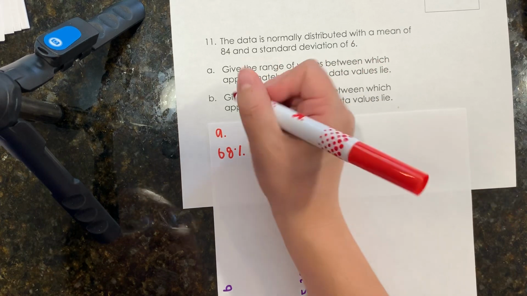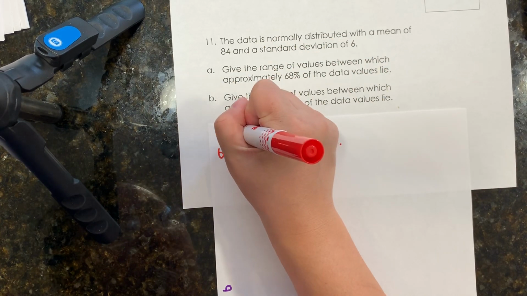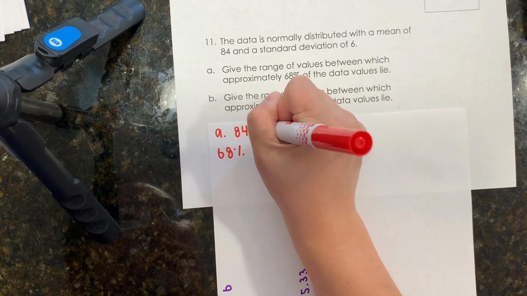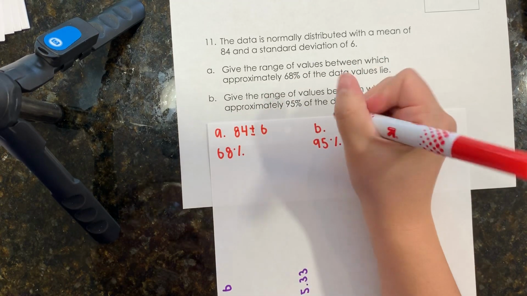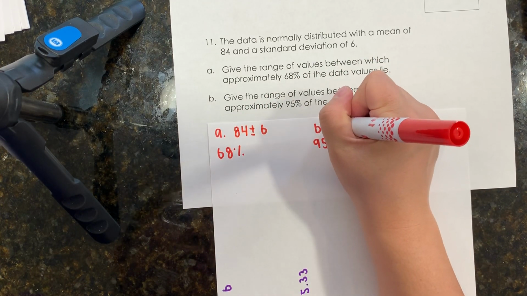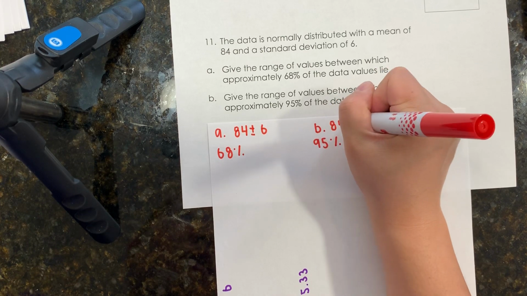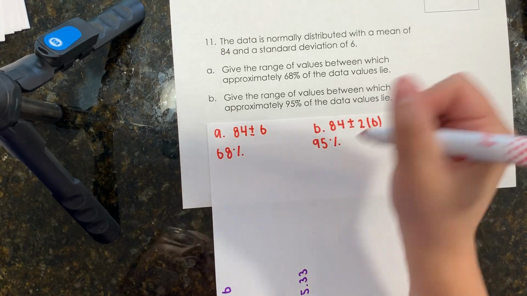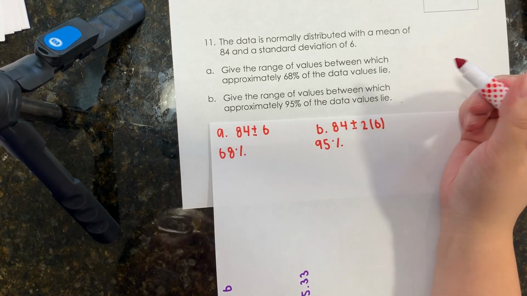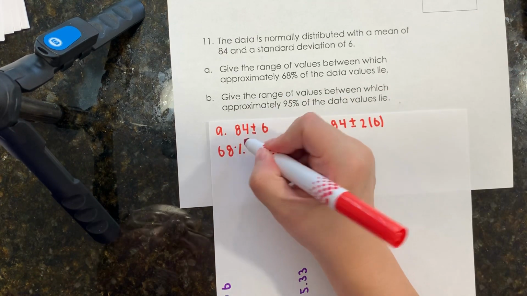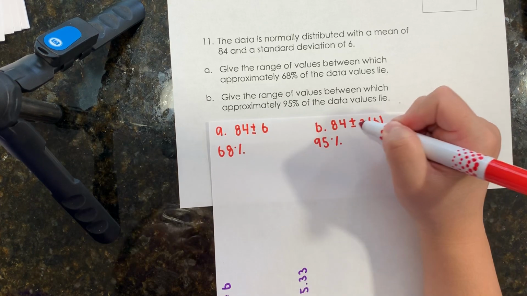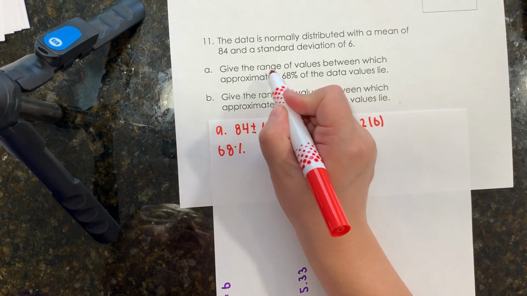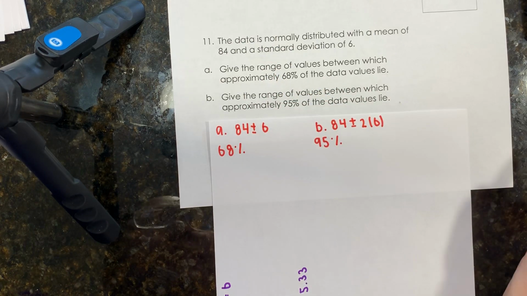This one gives us the mean is equal to 84. And that would be plus or minus 1 standard deviation, which is 6. For 95%, it would be 84 plus or minus 2 times the standard deviation. Again, you should have notes on this because this is something that you have to have memorized. Mean plus or minus 1 standard deviation, mean plus or minus 2 times the standard deviation. We are looking for a range of values.